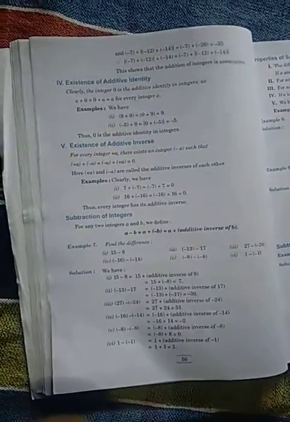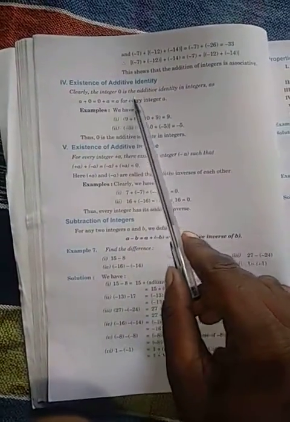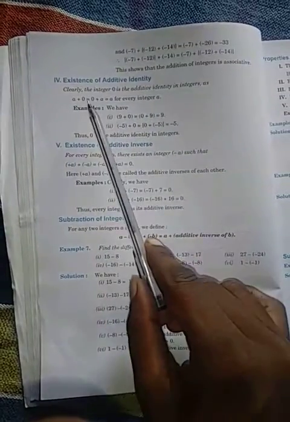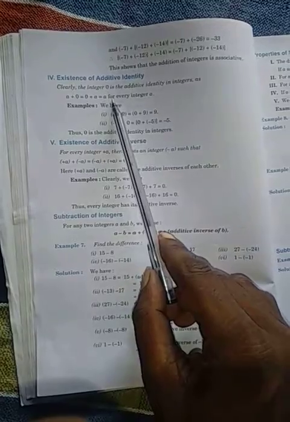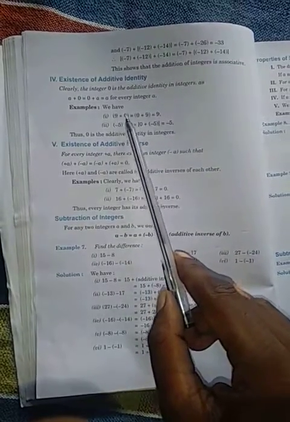Existence of additive identity. 0 is the additive identity for integers. For any integer a, a plus 0 is equal to 0 plus a is equal to a. For example, 9 plus 0 is equal to 9. Minus 5 plus 0 is equal to minus 5. So 0 is the additive identity for integers.